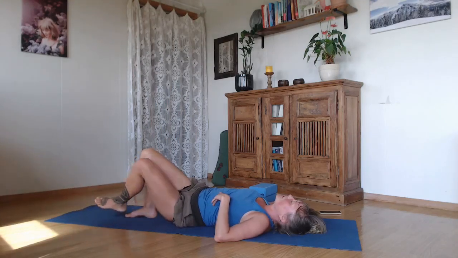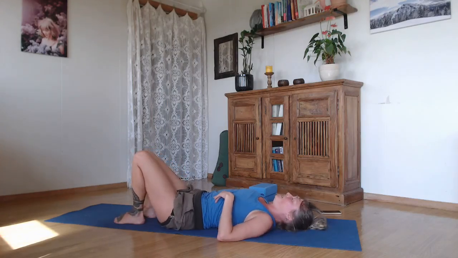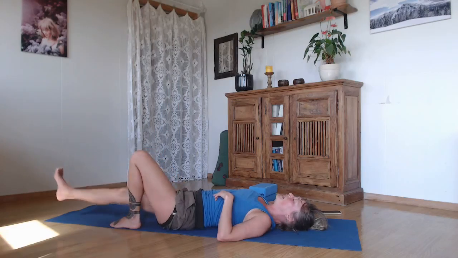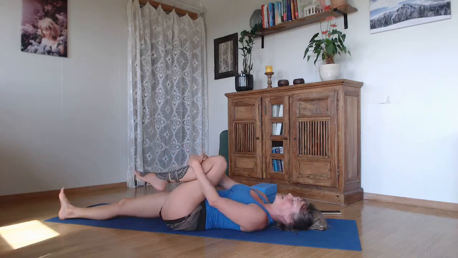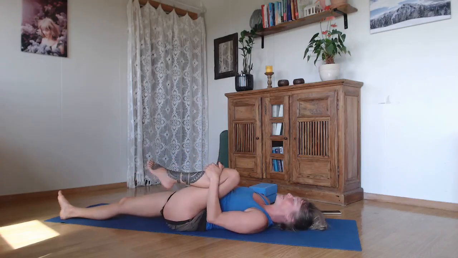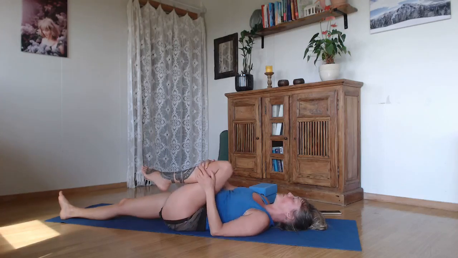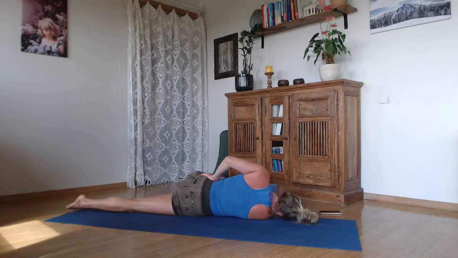You can swap over yourself. Put the right leg down straight and hug in that left leg. Roll over yourself over to your tummy. You can just do this in your own pace.